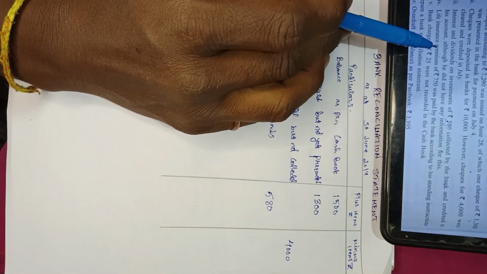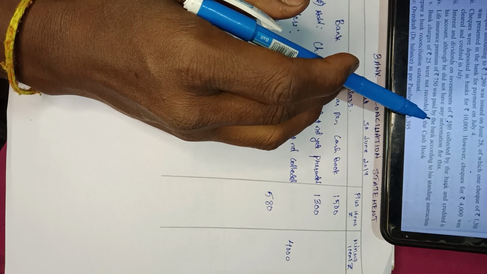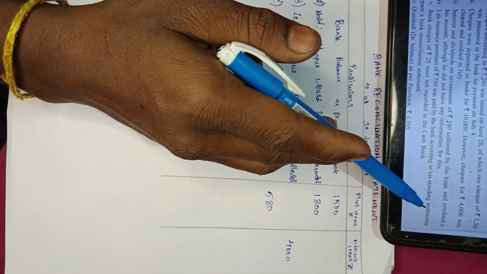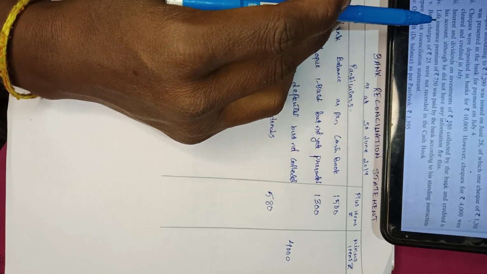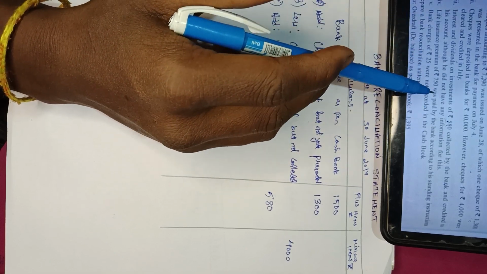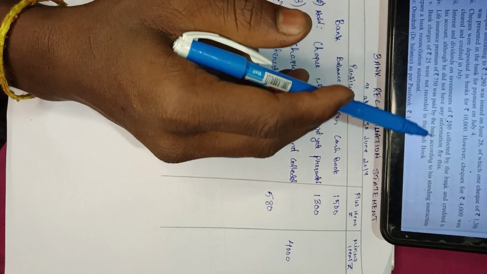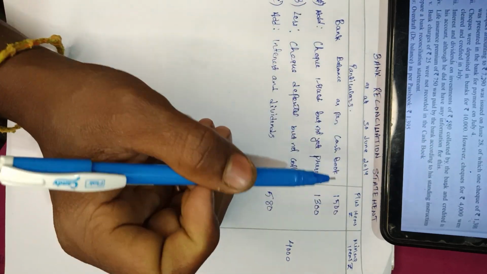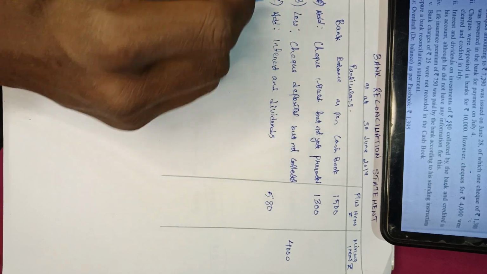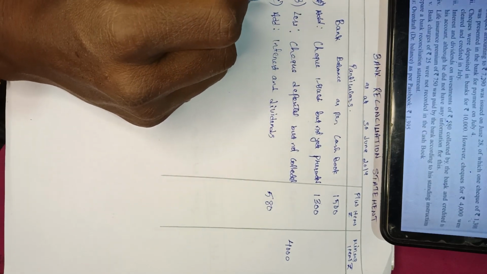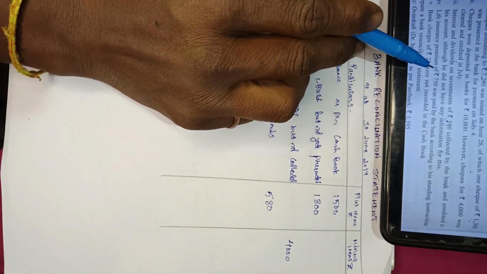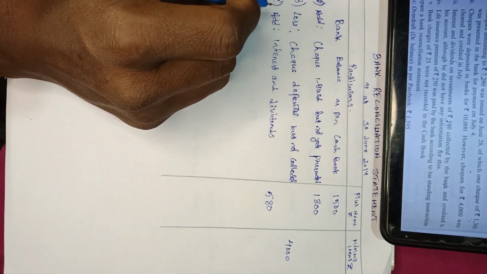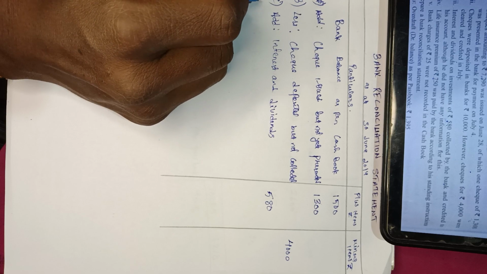Our next entry is: life insurance premium was paid by the bank according to his standing instruction. This means the life insurance premium was paid by the bank as per the instruction of the bank customer. This account is prepared by the bank customer, as you know. So this 750 should be deducted, since the bank has already paid the insurance premium.